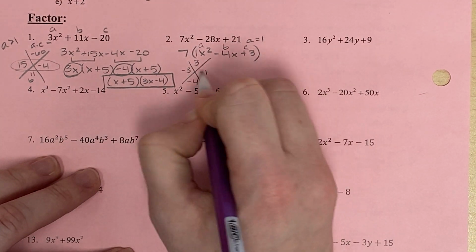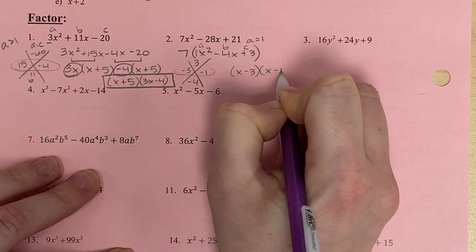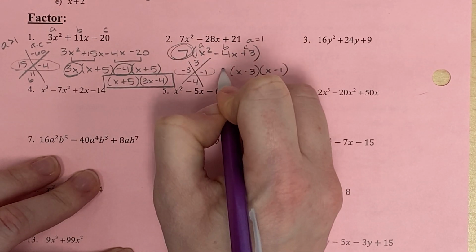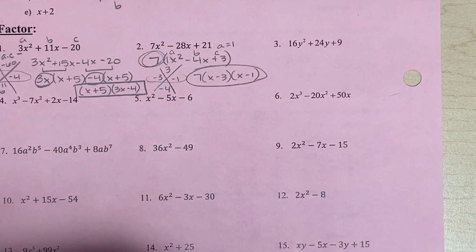Okay, when a is equal to 1, I just use these to write my 2 factors, x minus 3, x minus 1, and then I can't forget that GCF of 7 out here in the front.